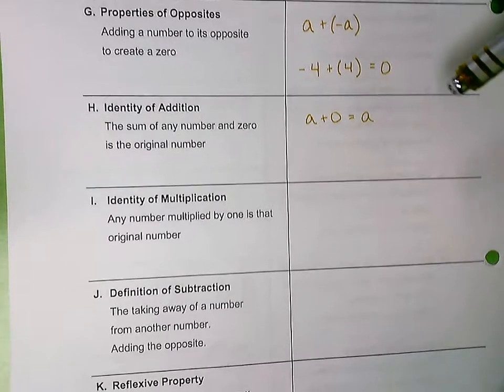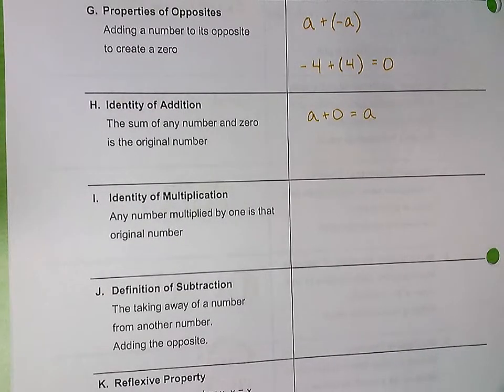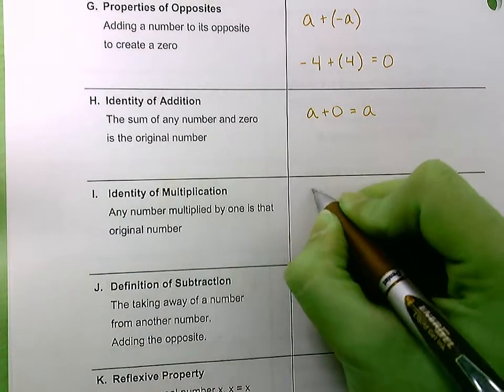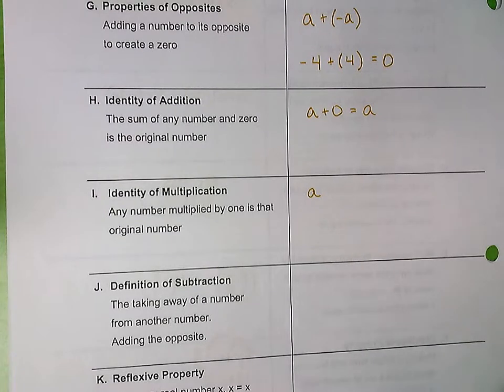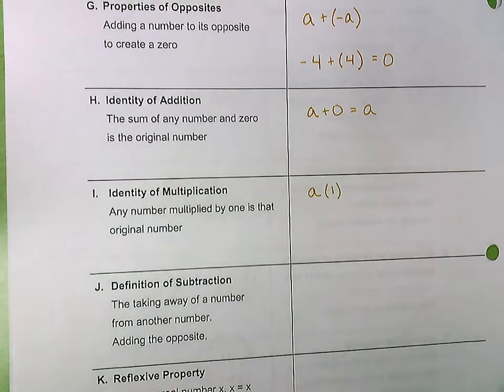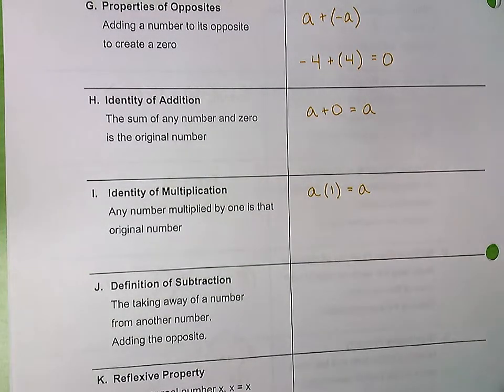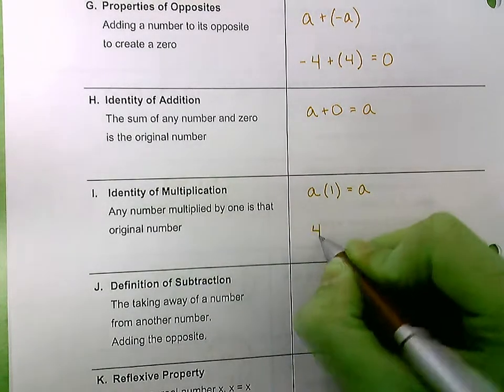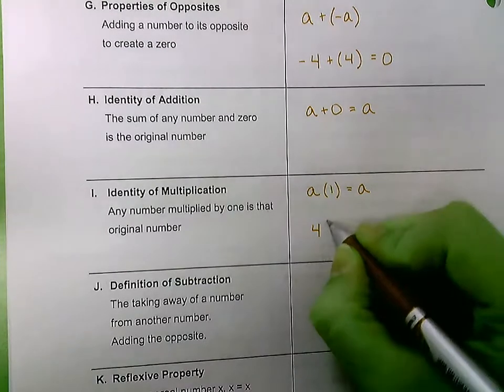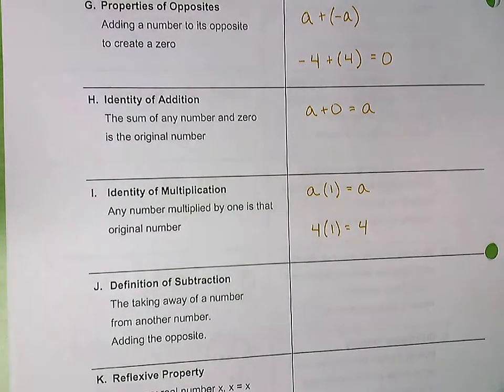Identity of multiplication is any number multiplied by 1 is that same number. So with your identities, you're getting that same number again. With addition, adding on 0 results in the same number. With the identity of multiplication, you multiply by 1 to get that same number. So again, if I have A and I multiply that by 1, it's still going to give me A. If I had 4 and multiplied it by 1, that would still result in 4. So any number multiplied by 1 is itself.